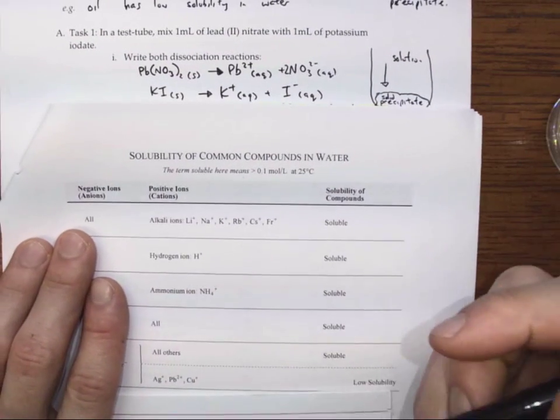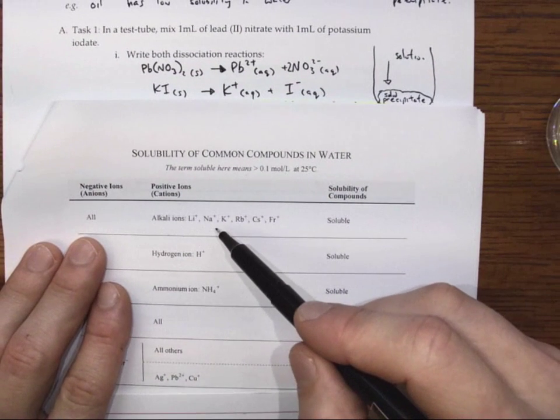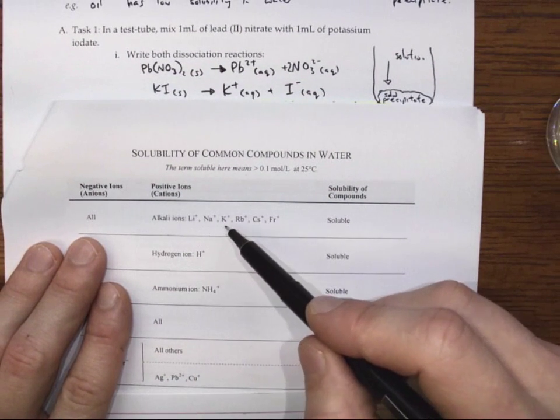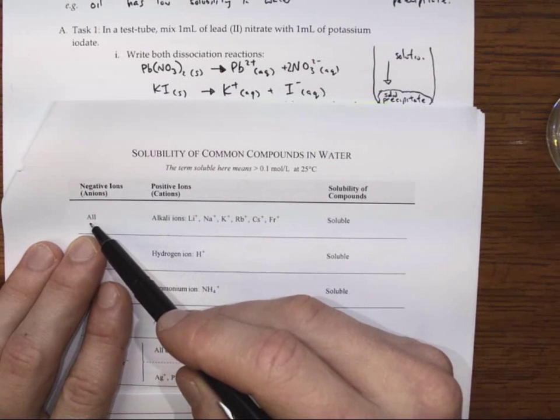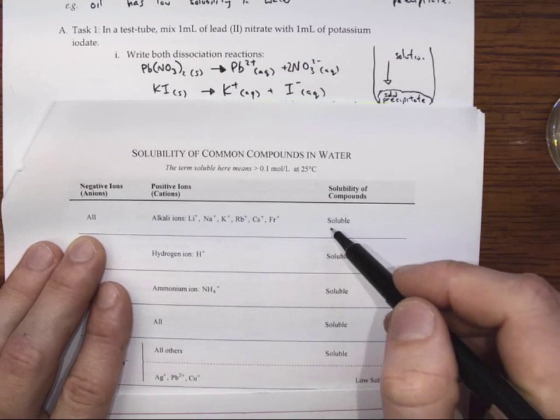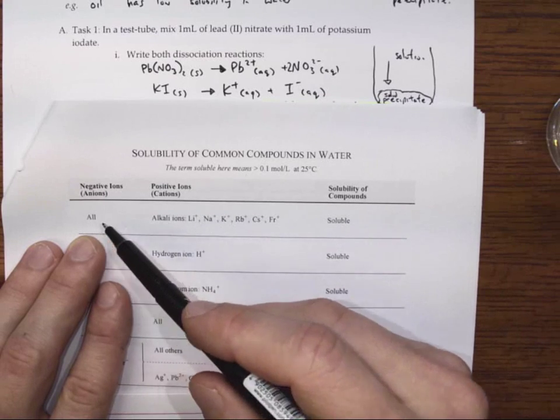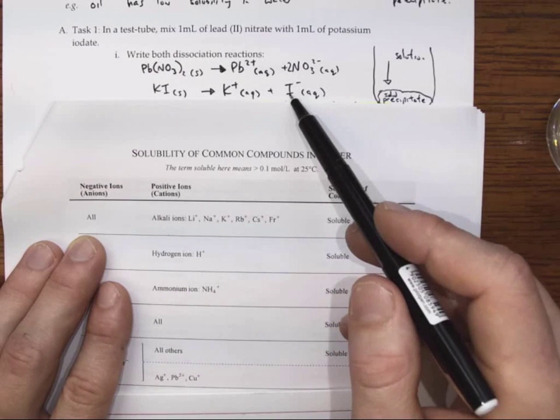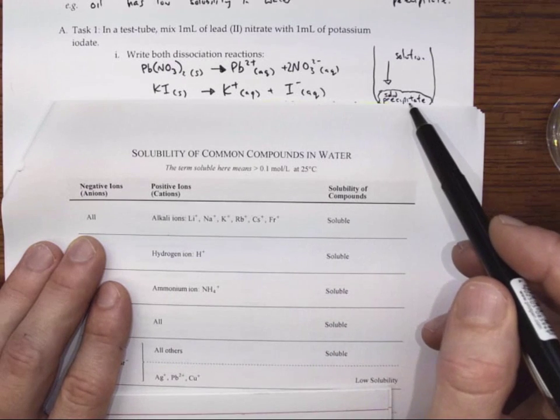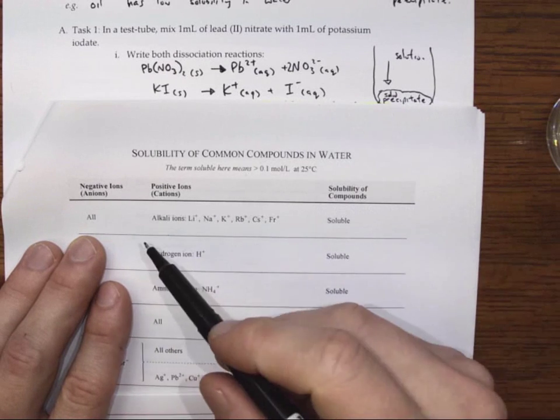I could also have done that by starting with looking for potassium, and then finding out what negative ion makes potassium insoluble. Oh, it looks like it's always soluble with every negative ion. Okay, so I could have concluded that potassium would not combine with iodide to form one of these precipitates, these solids.